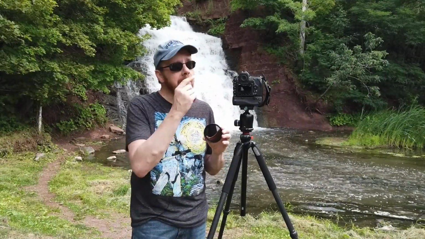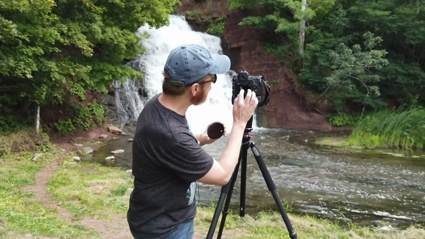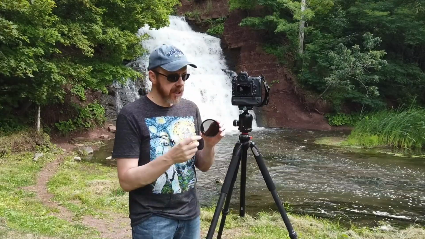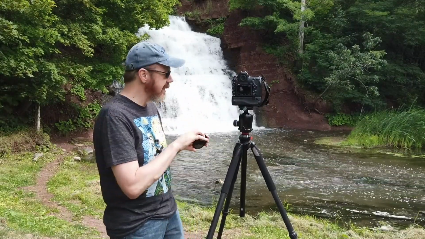Okay, the sun has at least temporarily moved behind a cloud, and this is a situation I'd prefer to shoot in. So I'm going to take another shot right here. I'm just going to touch the touch screen and take an image. Now I'm going to put the ND filter on the lens.